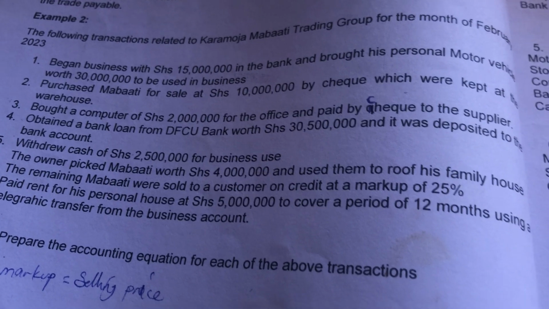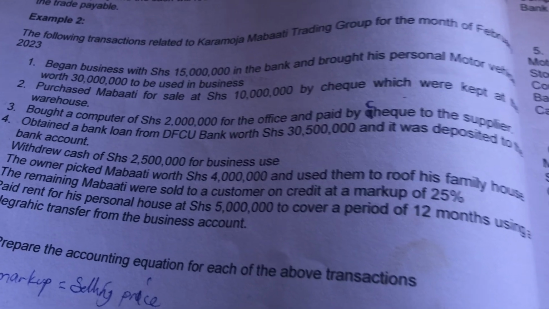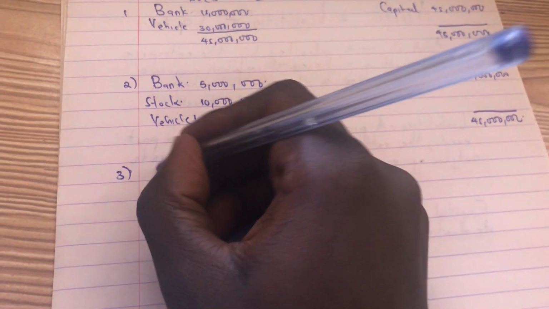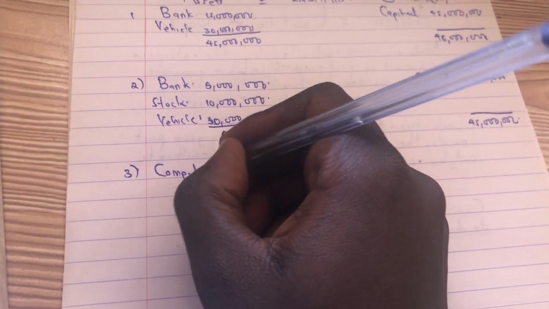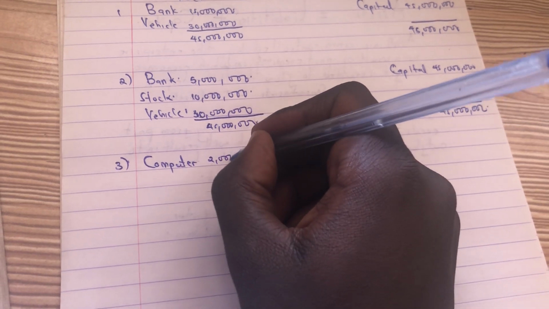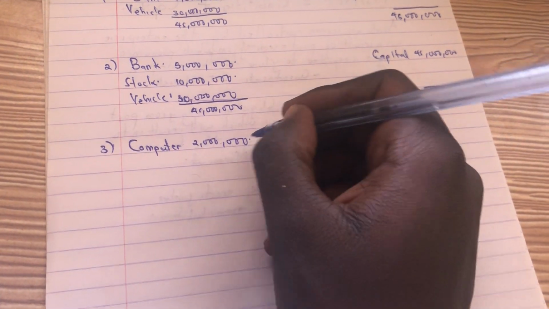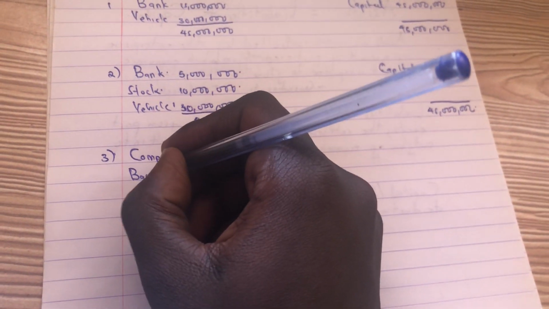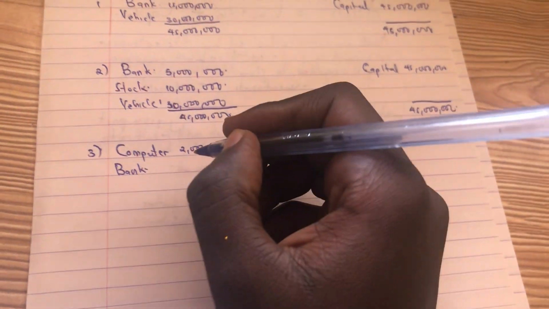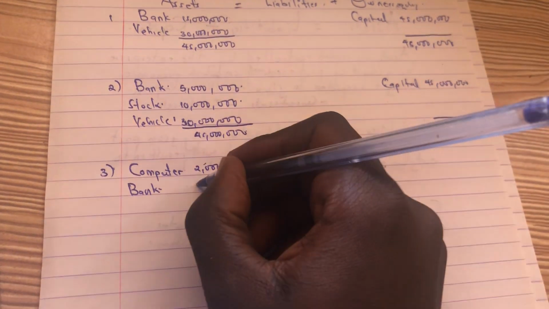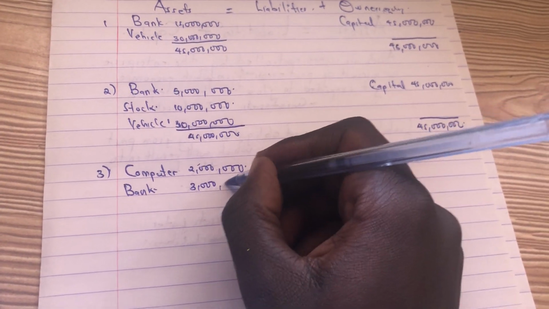Then 3, they are telling us he bought a computer of shillings 2 million for the office and paid by check to the supplier. So computers are actually assets to the business. So when he bought a computer worth 2 million, are we together? But he paid by check. That means he used the bank. So the bank still will reduce because he paid. This is 2 million. 5 million minus 2 million, remain with 3 million. So the bank will remain with 3 million.